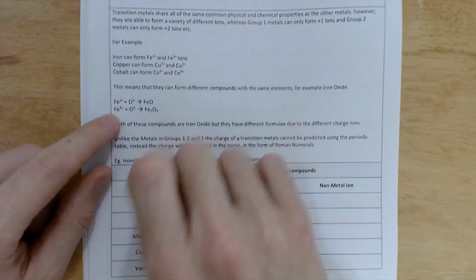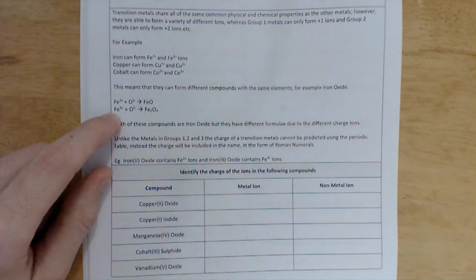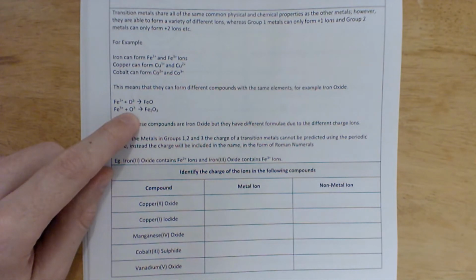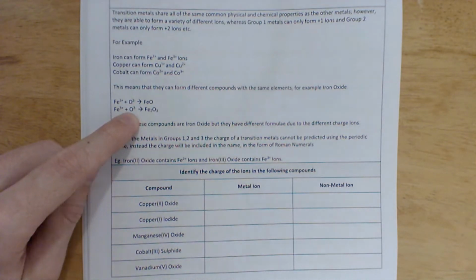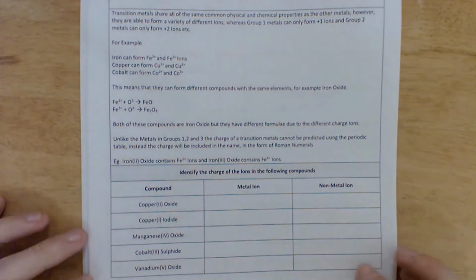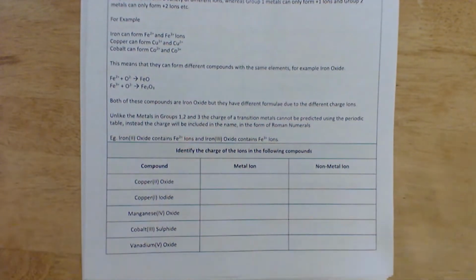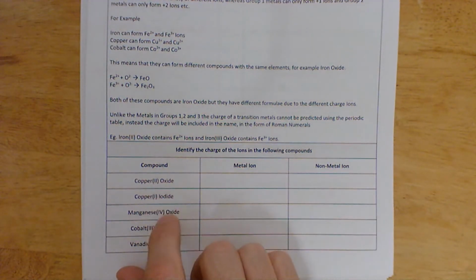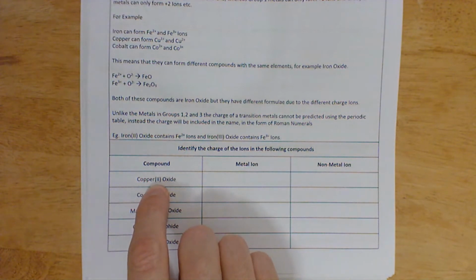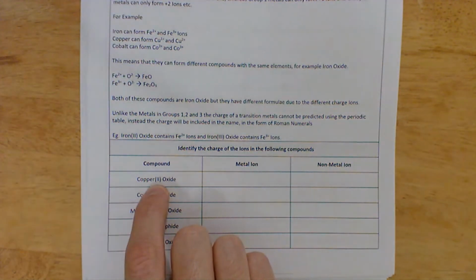So what happens is you have 2 lots of the iron 3 plus, which makes 6 plus, and 3 lots of the oxide 2 minus, which gives you 6 minus, and 6 plus and 6 minus does balance to zero. So to make it easier to work out the charge of the ion, you can look at the name. If it's a transition element, they will use Roman numerals in brackets to tell you the charge of the ion.